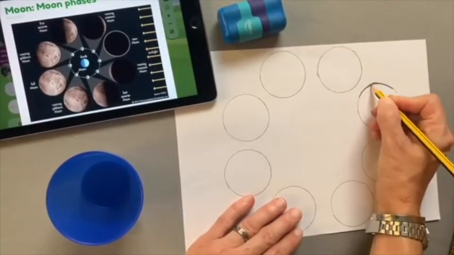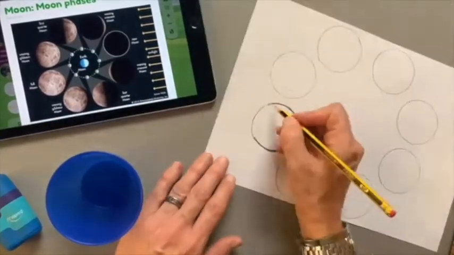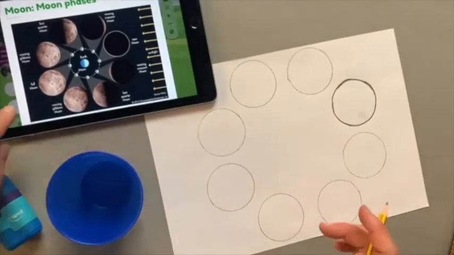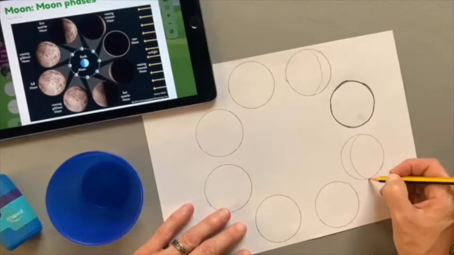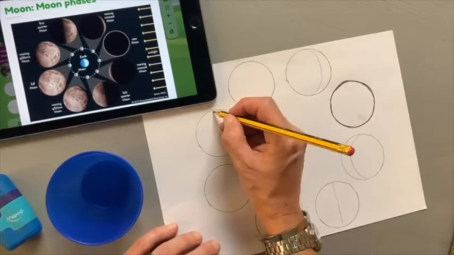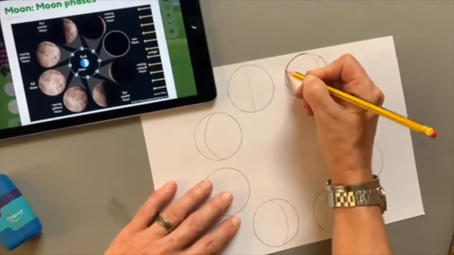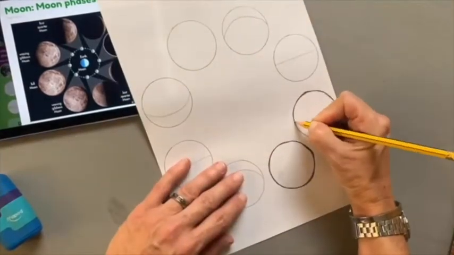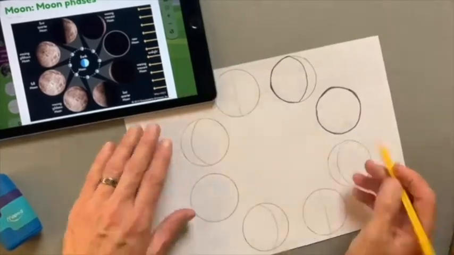To help keep track which circle represents which phase of the moon, use a heavy pressure and outline the new moon. This will help you remember later on that this is the one that will be the darkest. Then sketch in the different crescents to show the phases of the moon. Take your pencil again and outline the dark side of the moon in each circle.